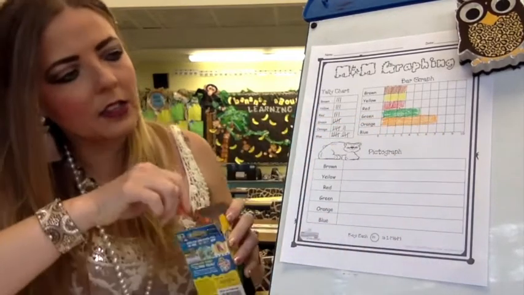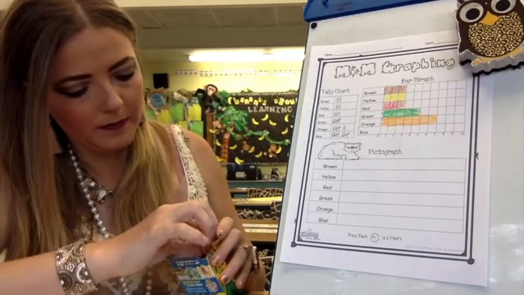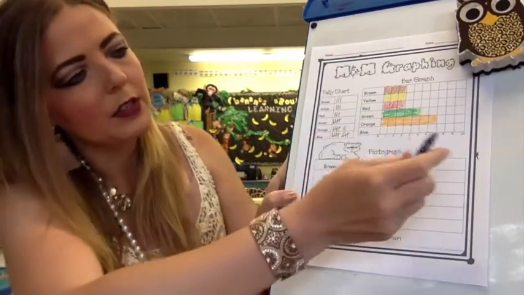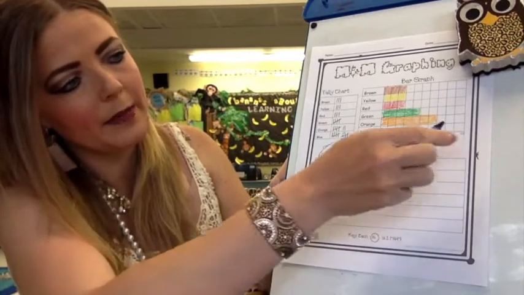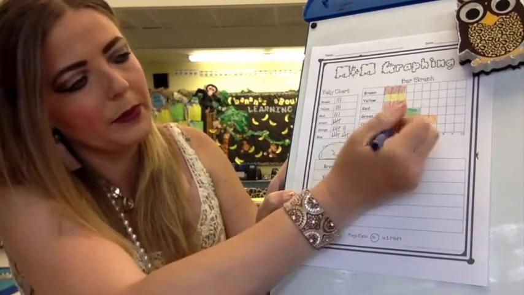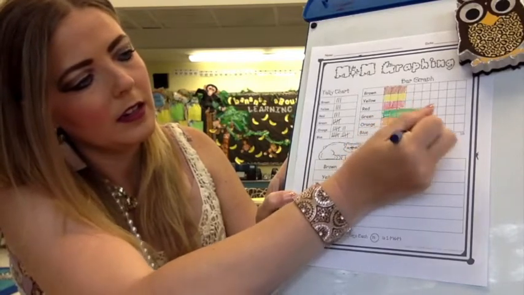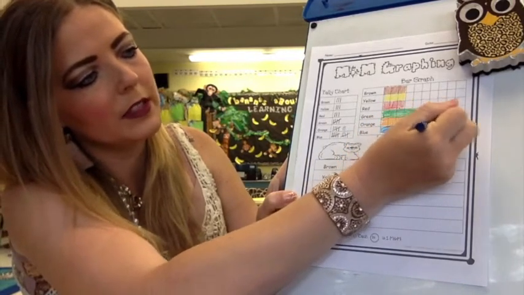And then the last color was blue. And we had 10 blues. So we're going all the way to the end because our numbers only go up to 10. And then I will show you all what this looks like up close.